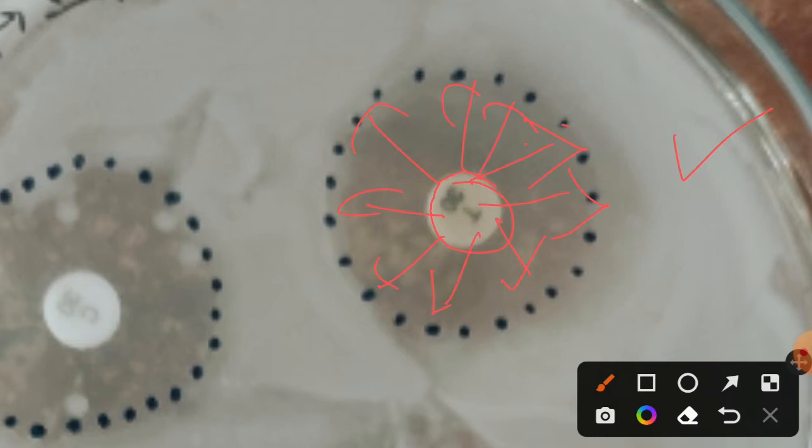So this diffusion depends on the three factors I have told you: the degree of sensitivity of the microorganism, the growth rate of the microorganism, and the diffusion rate of the antibiotic. Again, I am repeating, the diffusion of the antibiotic depends on three factors: the diffusion rate of the antibiotic, the degree of sensitivity of the microorganism, and the growth rate of the microorganism.